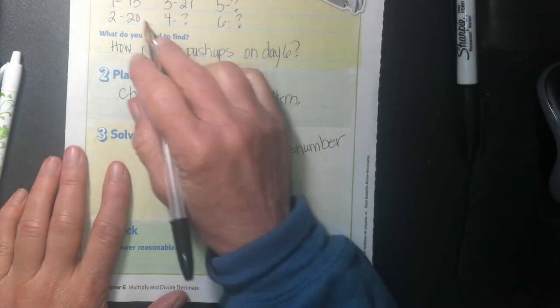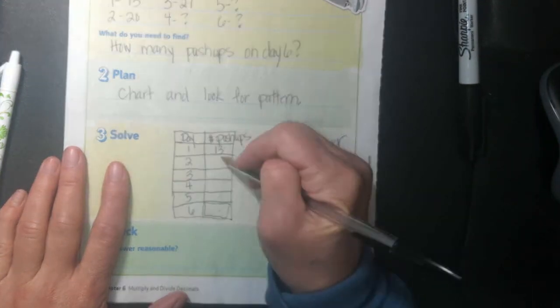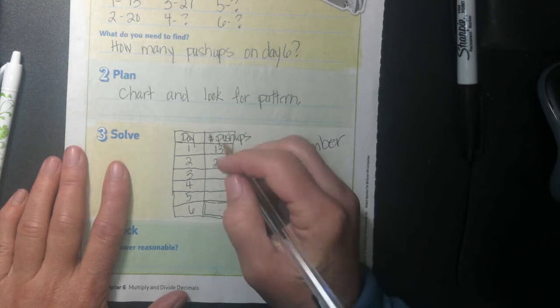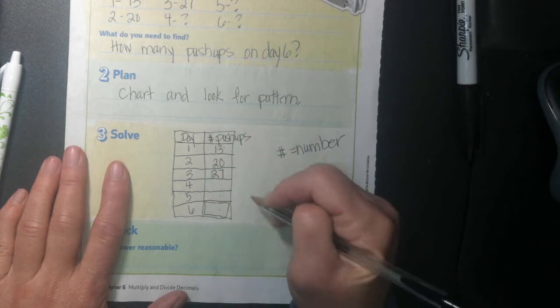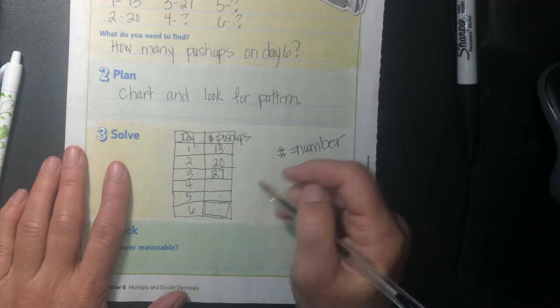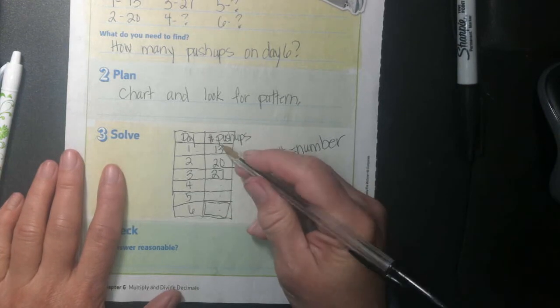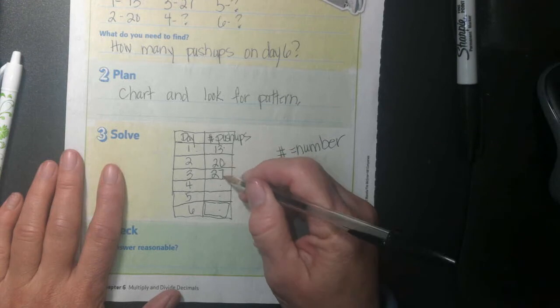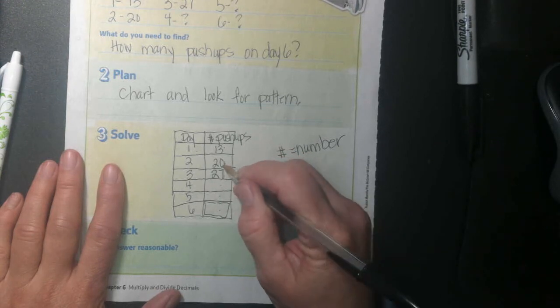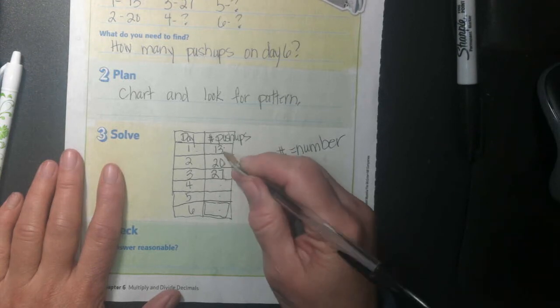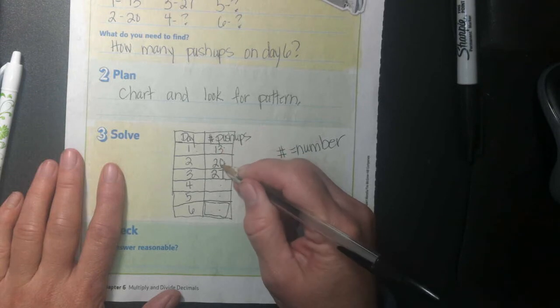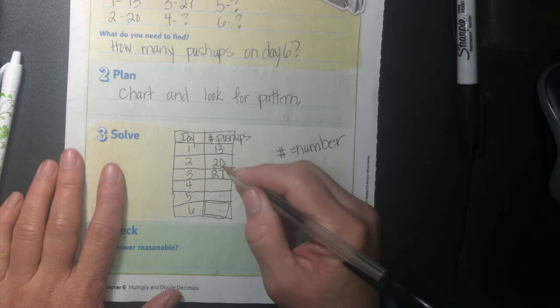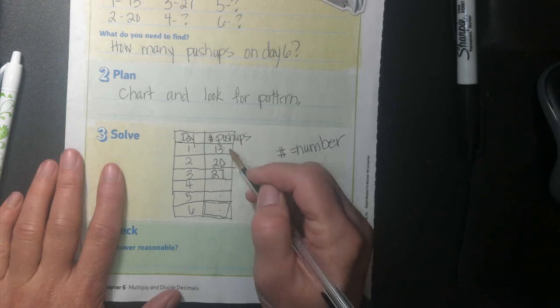Day 1, 13. Day 2, 20. Day 3, 27. Day 4, 5, I don't know. But I'm going to look for a pattern right here. So if you already see the pattern, this 20 with the 7 is a good hint of a pattern. They added 7. Let's see here. 13 plus 7, 20. Yes. Let's just keep adding 7 then. It looks like that's the pattern, right?